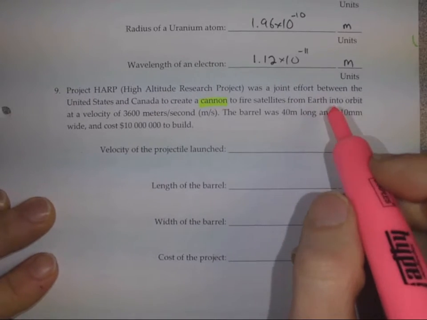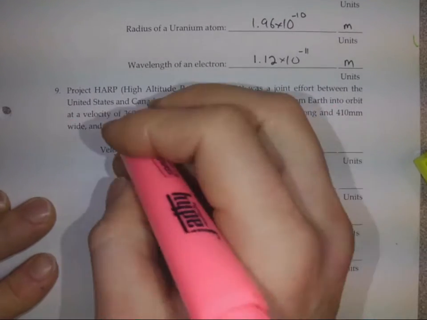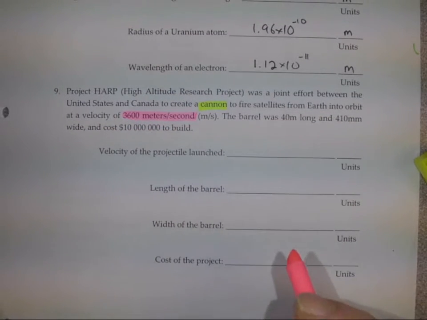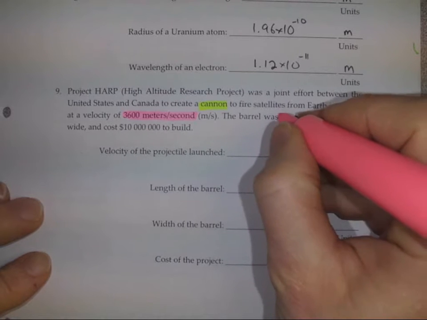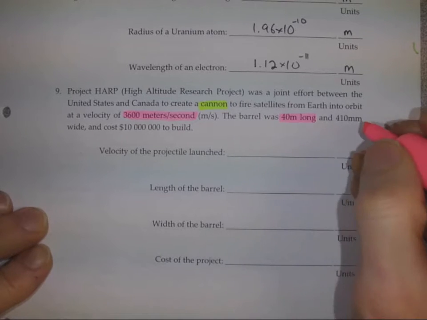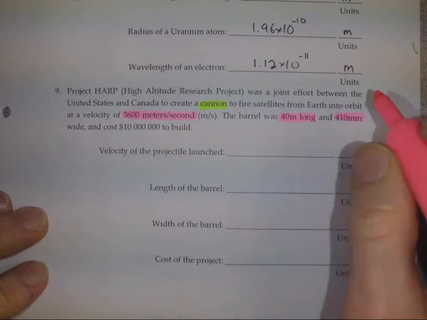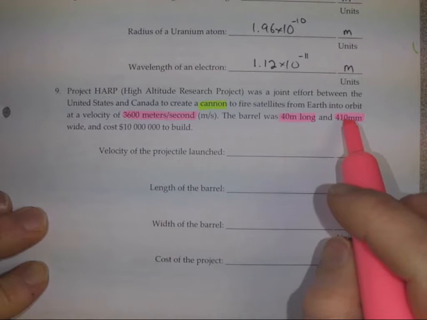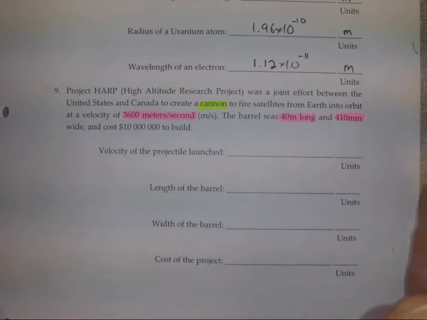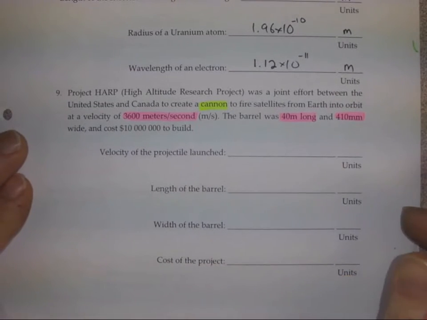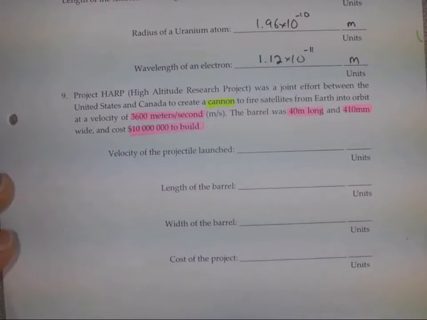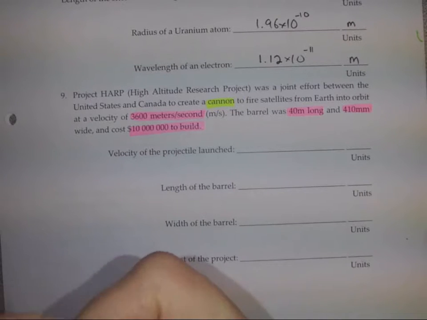All right, so it wants to... The escape velocity on Earth is about 3,600 meters per second. And the barrel is 40 meters long, which, I usually multiply by 3, so that's like 130 feet. And 410 millimeters wide, what is that? That's 41 centimeters. You can picture that, like bigger than a ruler. That's the barrel of the cannon that they built. And it cost $10 million to build.